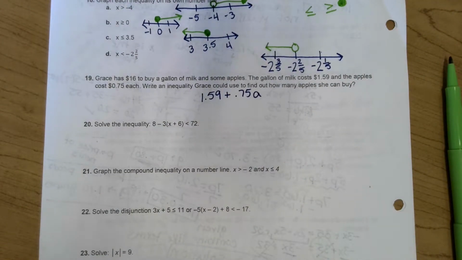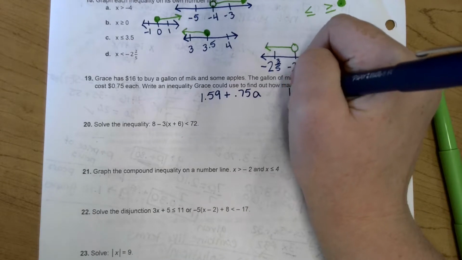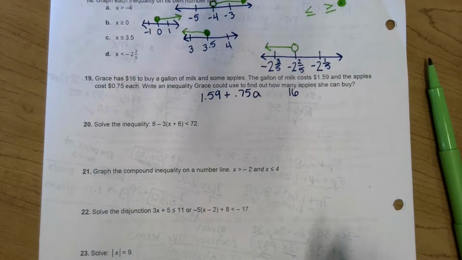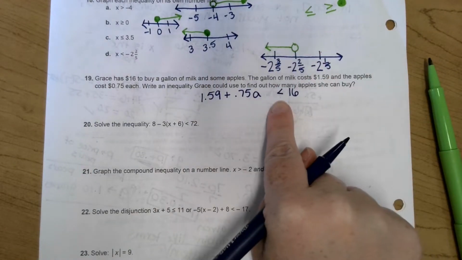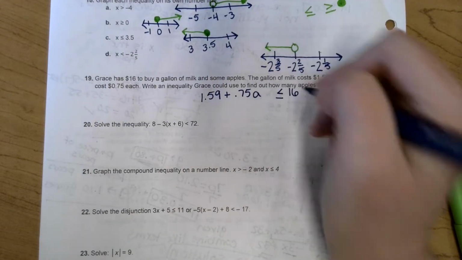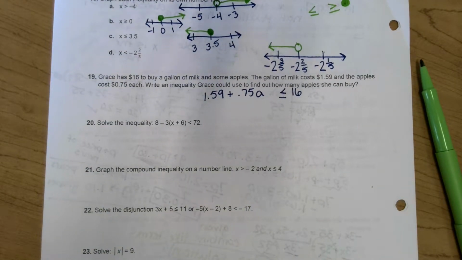Now here's the deal. I only have $16. So you have to think, can I spend more than $16? I don't have more than $16, so I can't spend more. I could spend less, but I can't spend more. So what I spend has to be less than or equal to $16. I can spend exactly $16.